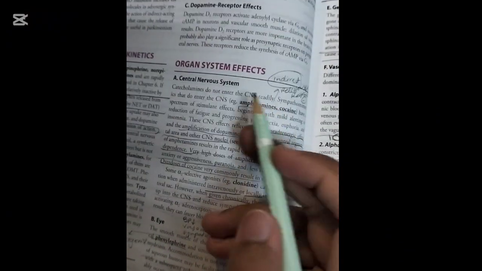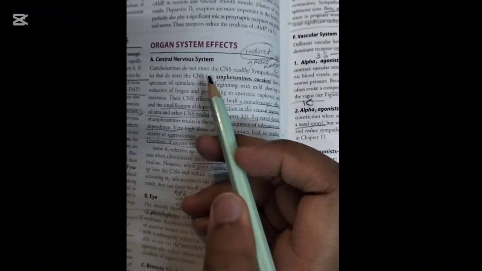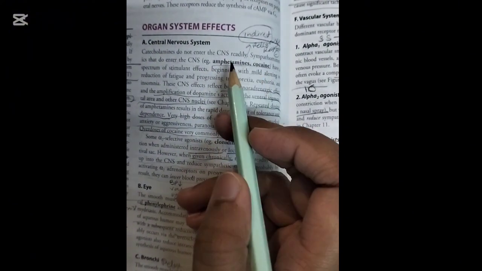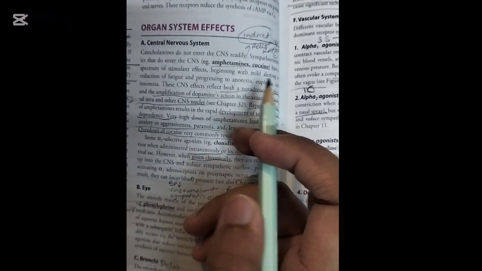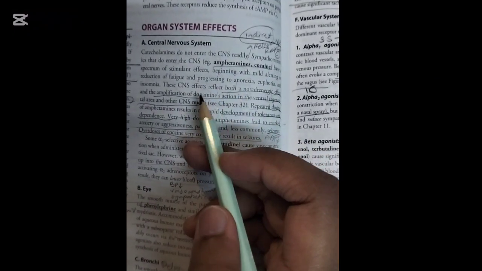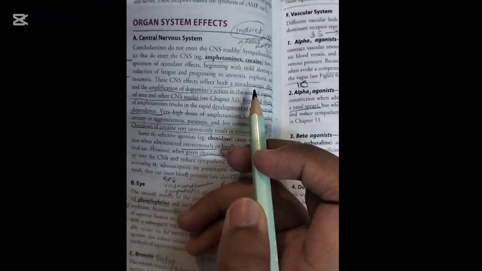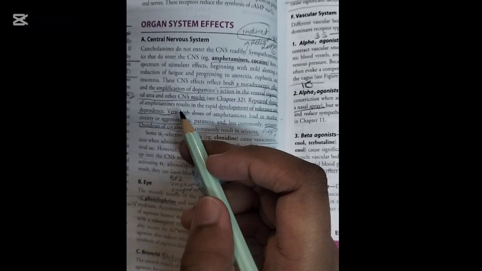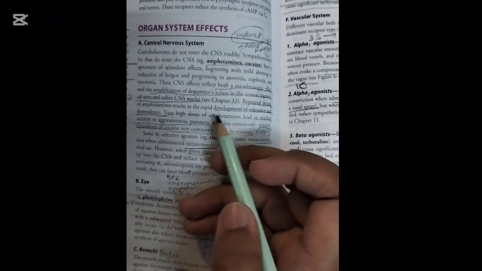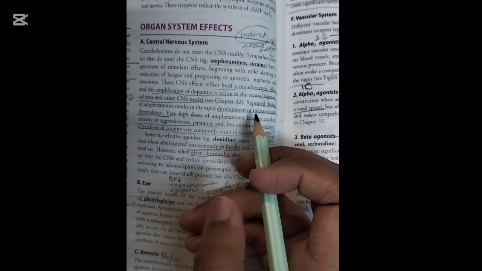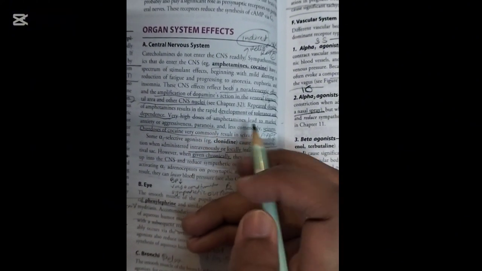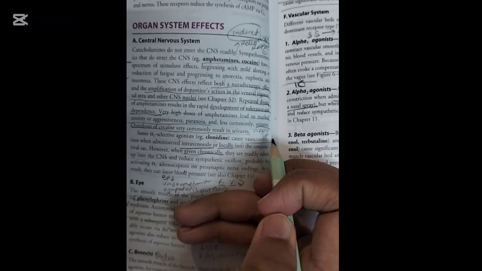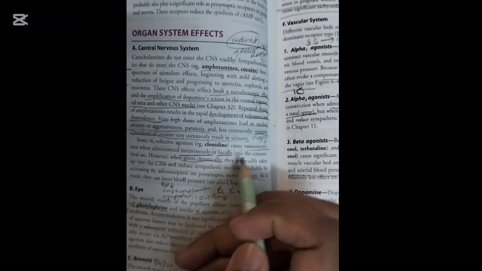Now let's talk about the organ system effects. On the CNS, catecholamines are not going to enter the CNS. However, some of the drugs which are indirect are going to enter the CNS, for example amphetamines and cocaine. So what are the adverse effects of these drugs? CNS effects reflect both a noradrenergic effect and the amplification of dopamine's action in the ventral tegmentum and the CNS nuclei. Repeated dosage of amphetamines is going to result in development of tolerance and dependence. Very high doses are going to lead to marked anxiety, aggressiveness, paranoia, and seizures, AAPS. Overdoses of cocaine are also going to result in seizures.